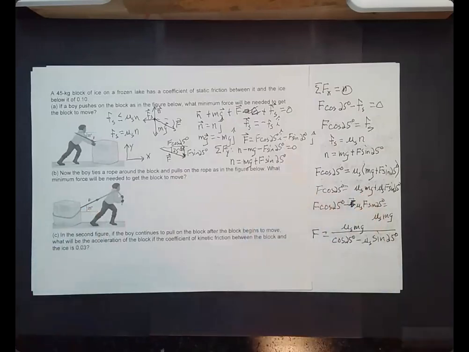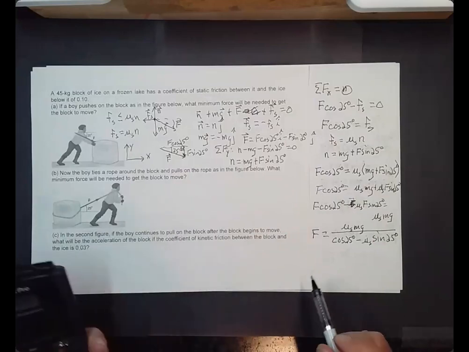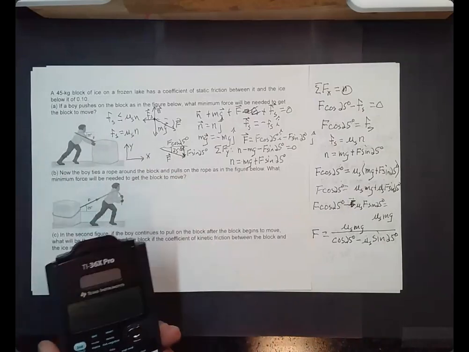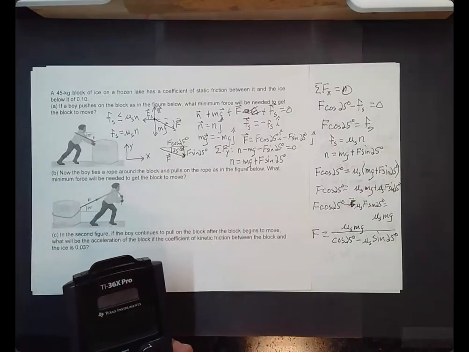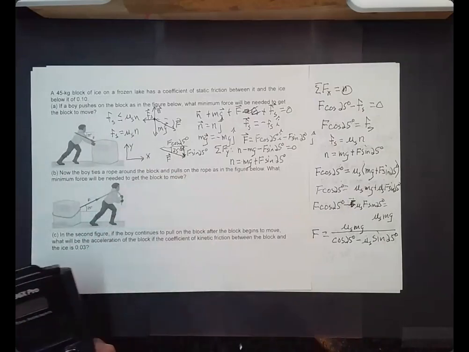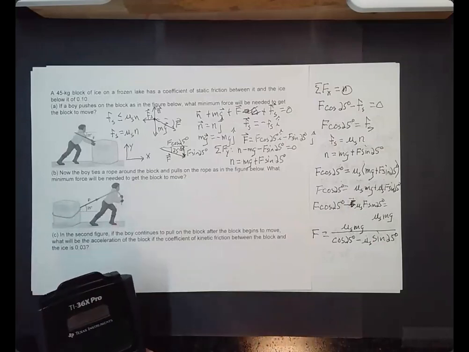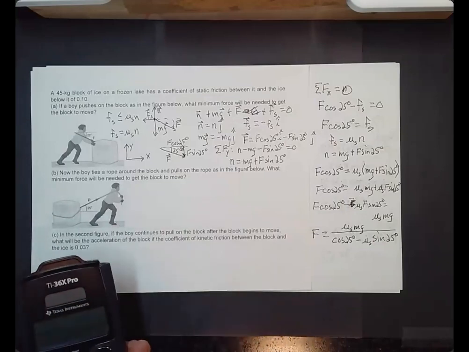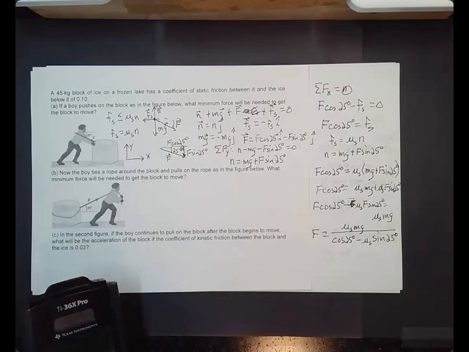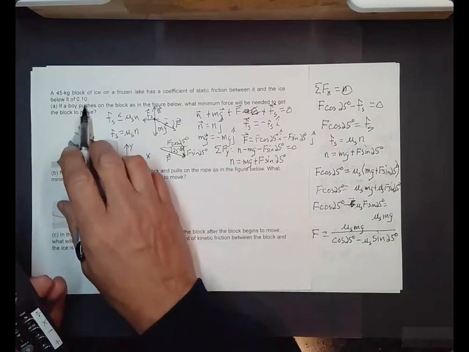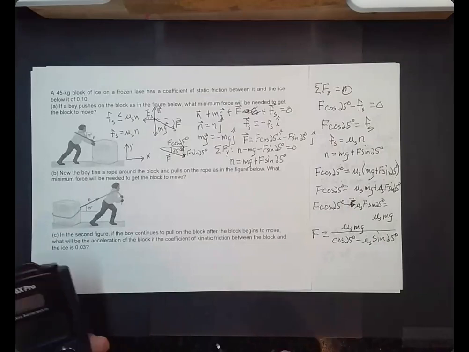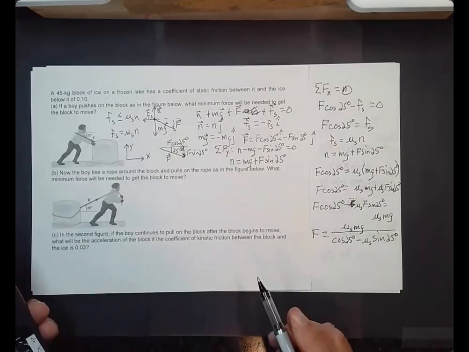So that's something to look forward to on part B anyway. It won't be terrible. Okay, I forgot what mu sub s was. It's 0.1. Actually, it's 0.10, so we'll have 2 sig figs on here.